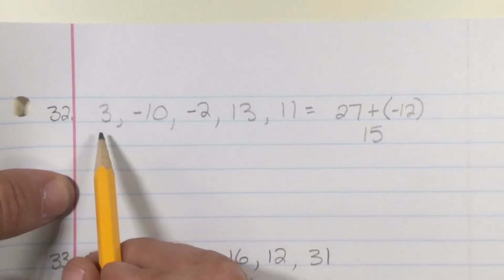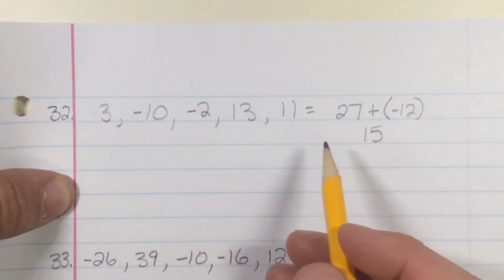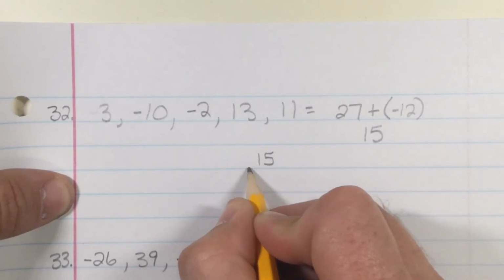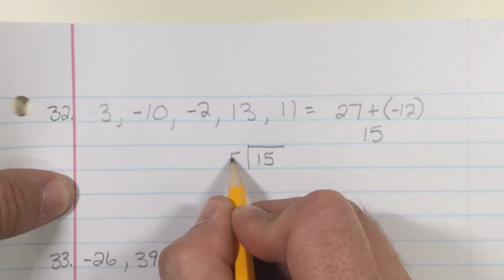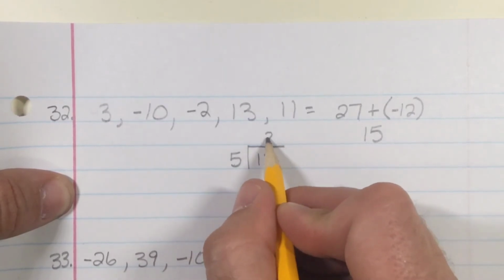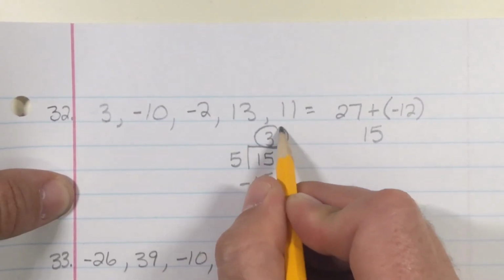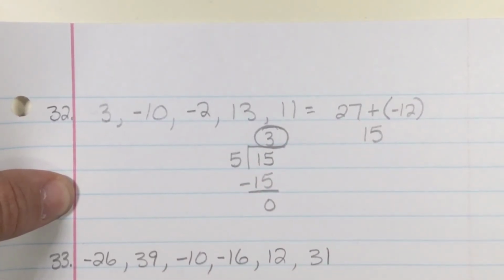Well, I'm not all done. Now I had 1, 2, 3, 4, 5. So I take that 15, the total, and I divide by how many there were, 5. 5 goes into 15 3 times. We knew that. The mean for number 32 is 3.